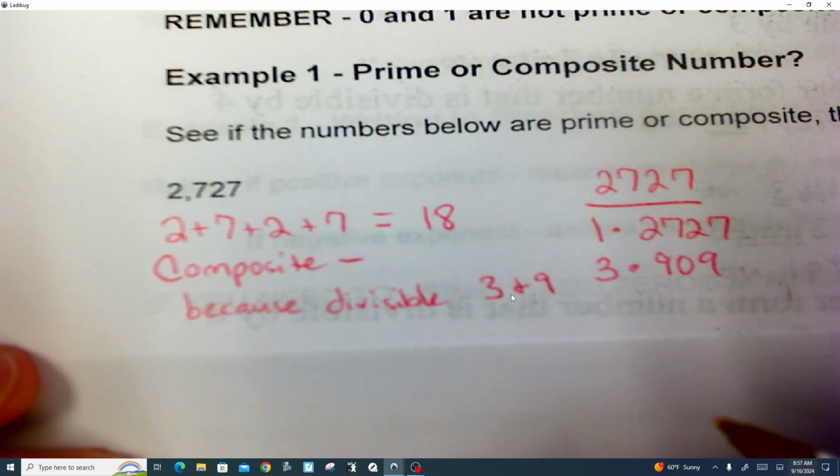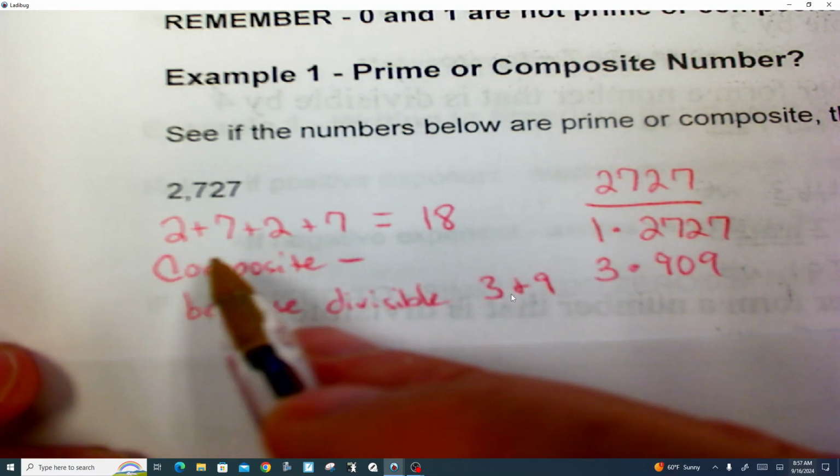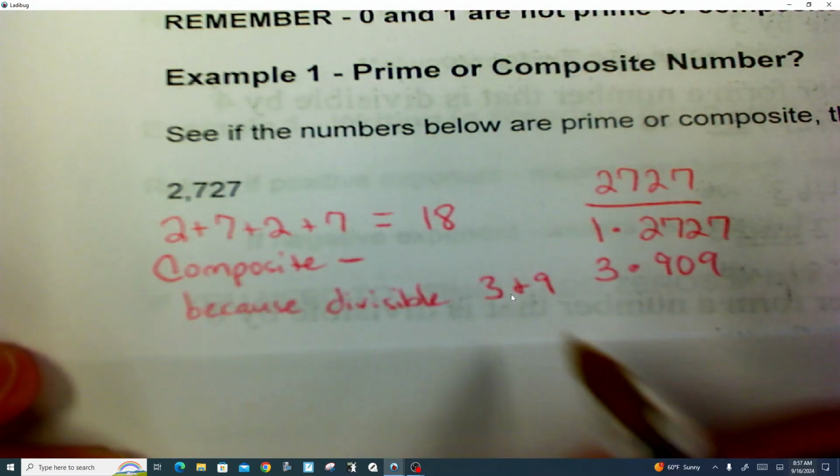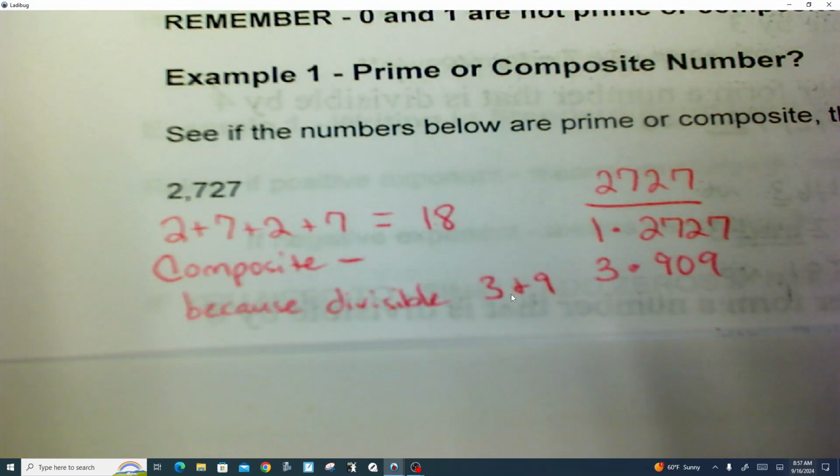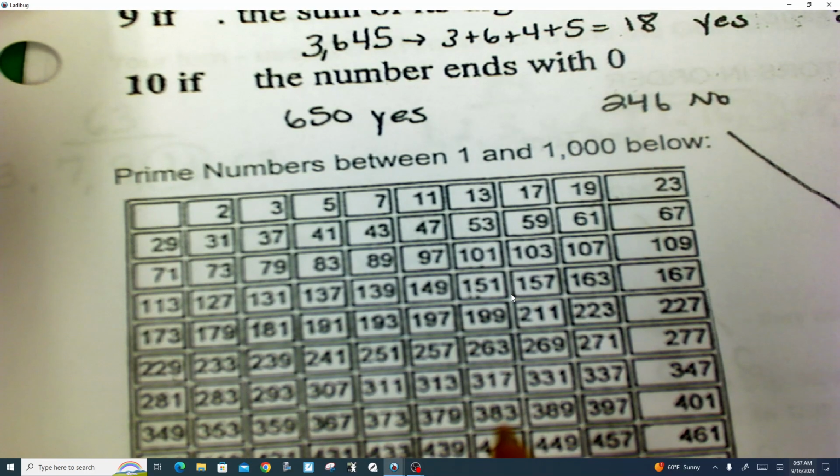It's also divisible by the number 9. I don't feel the need to have us come through here and put it all together. But 18 is divisible by 9, and that's kind of how that rule works for the 9s.